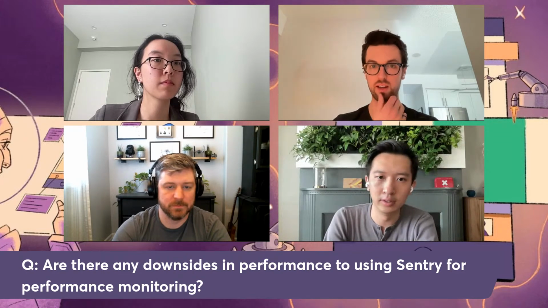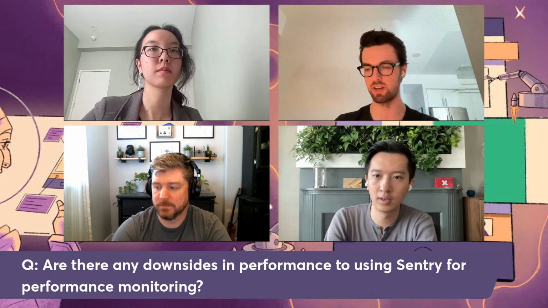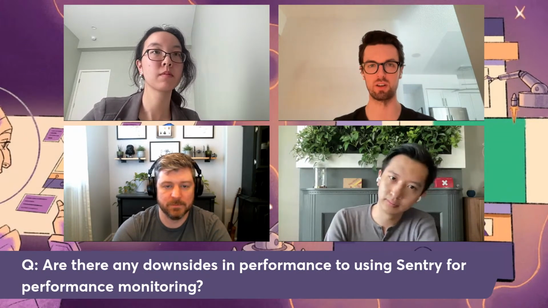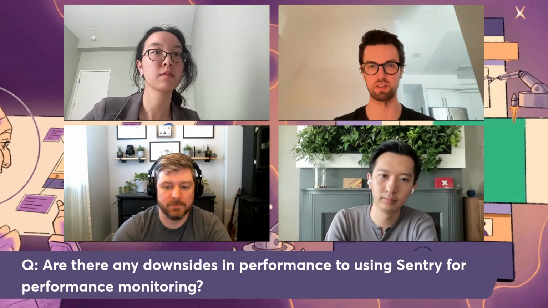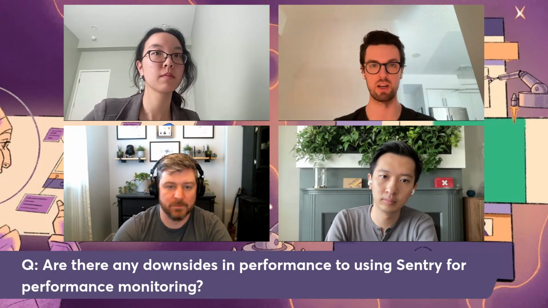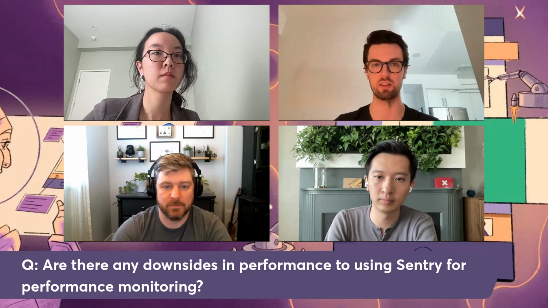Yeah, and one more thing on that front is that, as Alex said, the SDK team is very sensitive to this, and they will address performance concerns and even bundle size concerns for the JavaScript SDK. They're very good about that. So if you have any specific concerns about performance, send them our way. We'll be happy to take a look and look into that.